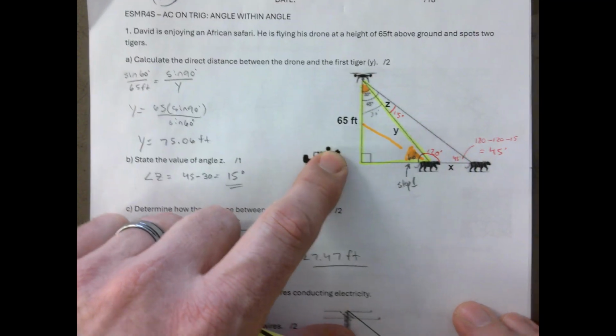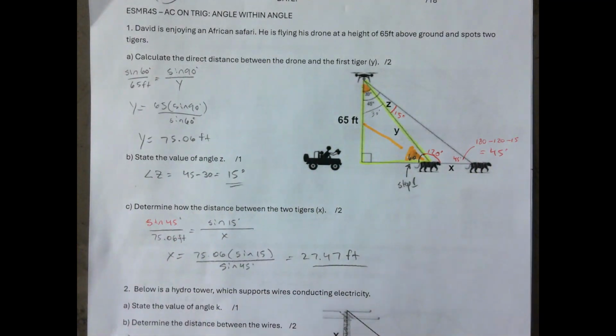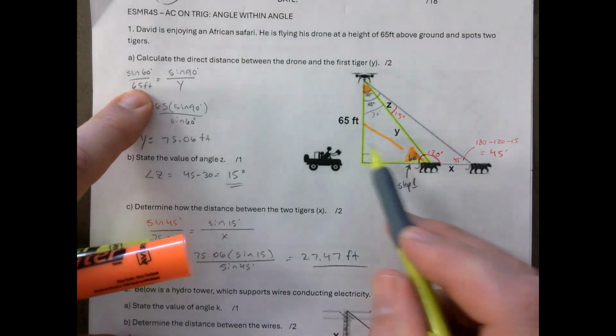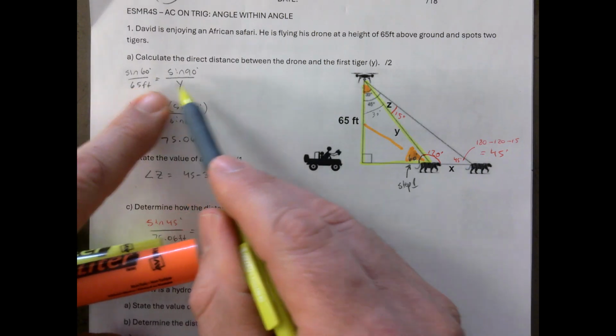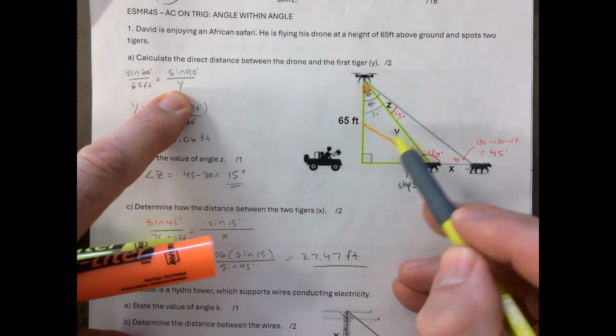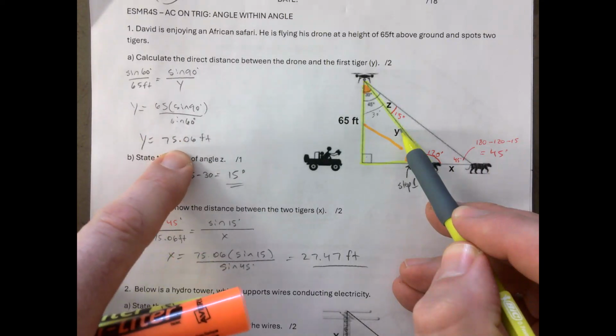And notice that cosine law would just not work. You only have one side, so immediately you rule out cosine law and try to see what you can do with sine law. So here's my pair. I paired it up, and then I use sine of 90 degrees to figure out y. Okay, and there you have it.